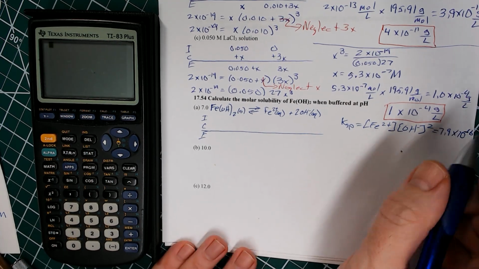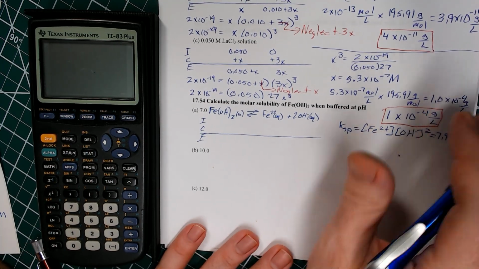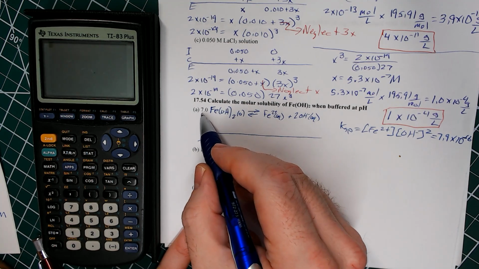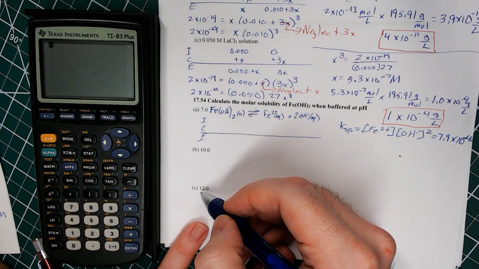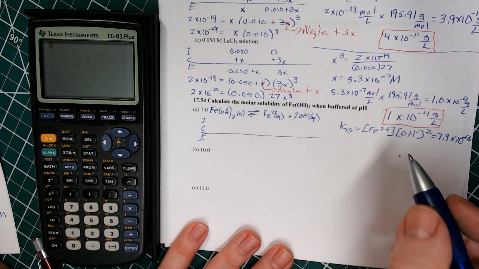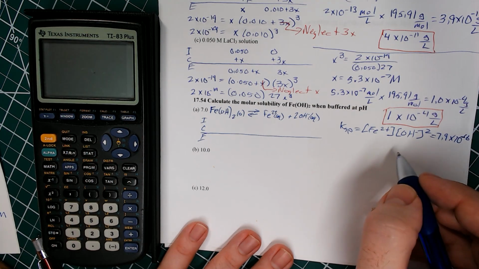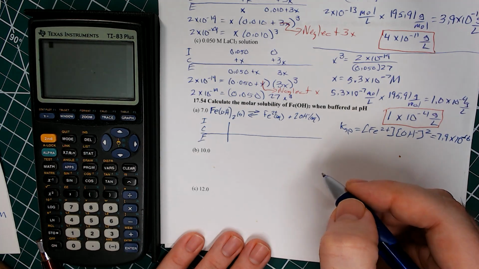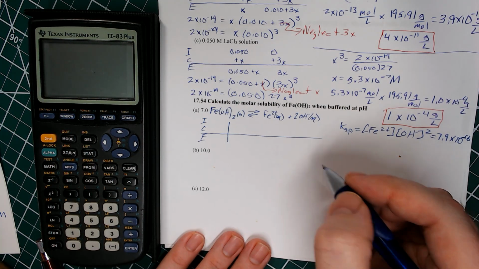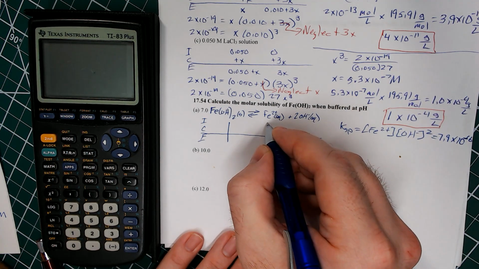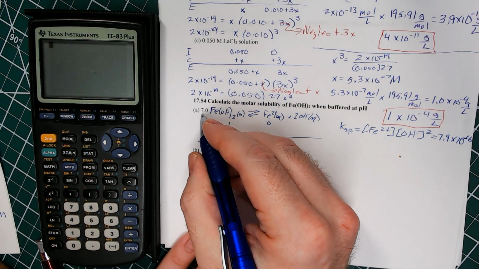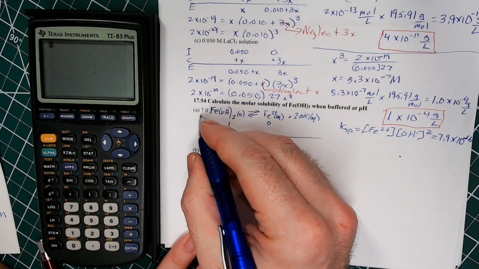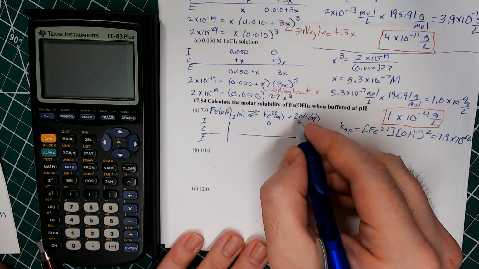All right, well, so now we have some buffer solutions at pH 7, 10, and 12, and we want to see how these buffer solutions will affect the solubility. Again, for the solid, it doesn't go into the expression, so we're not going to worry about it. The original concentration of iron in that solution is 0. We're assuming there is no iron in that buffer solution.